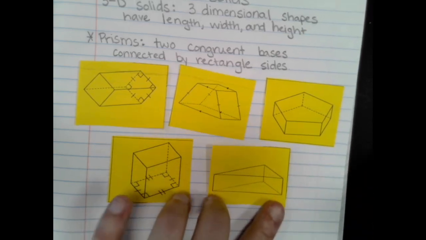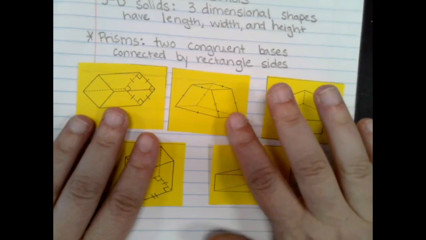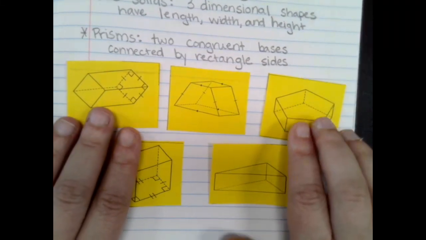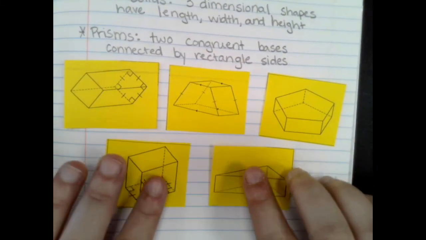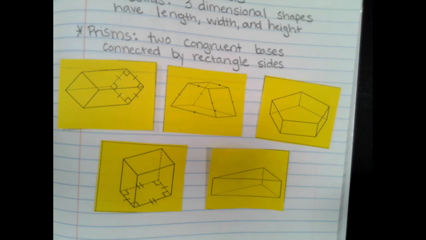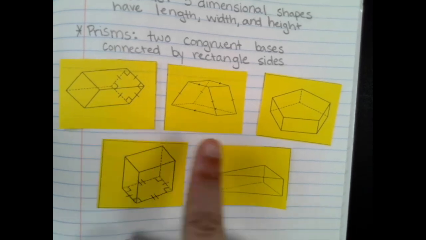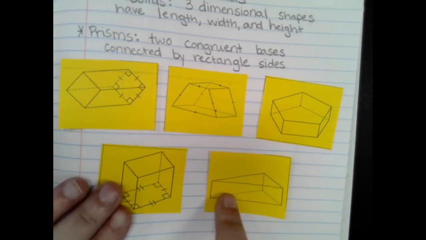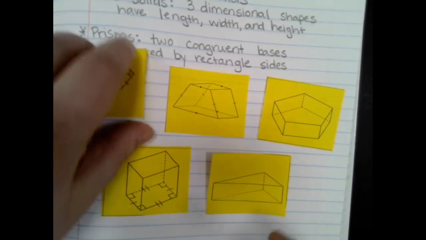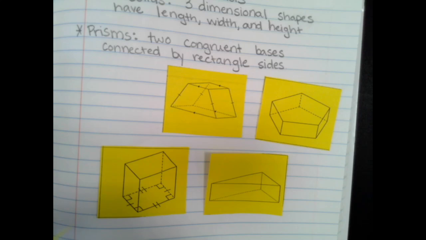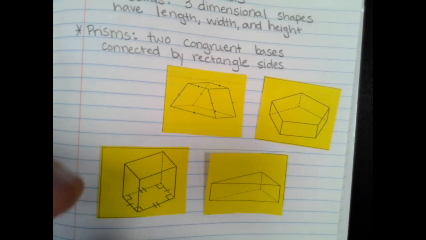Okay, so you should have these 5. So go ahead and glue those 5 in. There's one rectangle, but what are the sides? Triangles. Alright, so you're gluing these 5 in. We are going to write names next to these, so leave a little space for names. Or under them, we'll write their names.